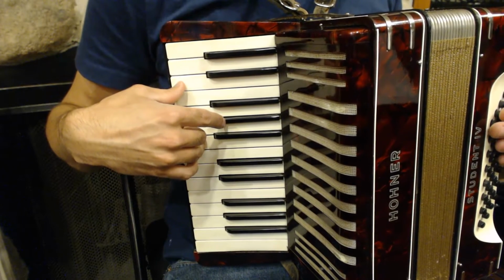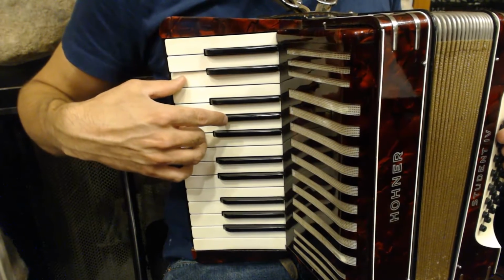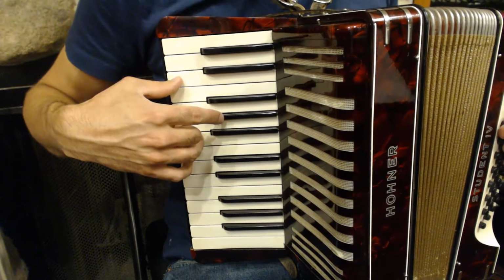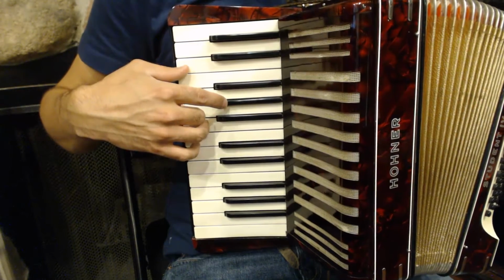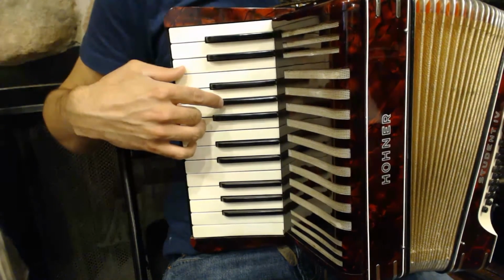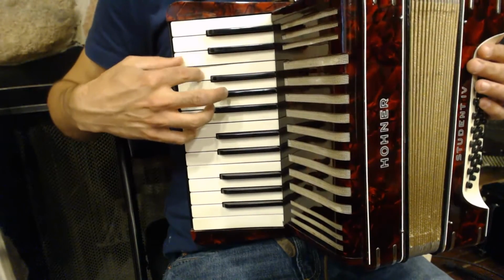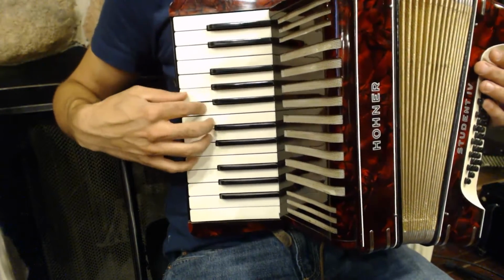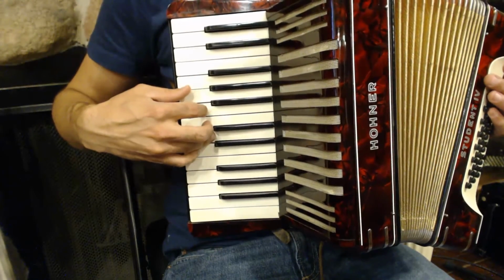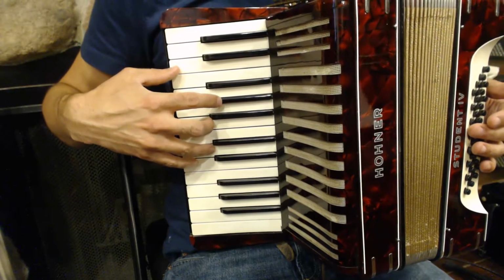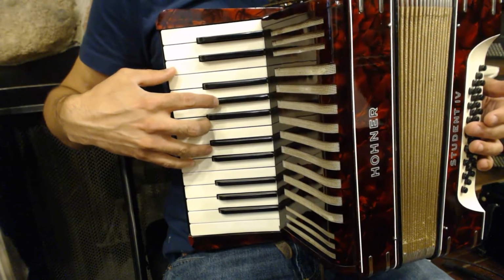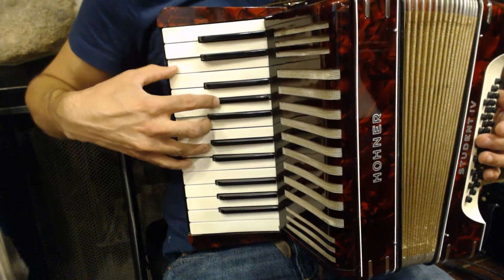seventh note added. We have our root, E, then we have our third, G sharp, we have our fifth, B. We're just going to count 7 notes up from E to find out what our seventh will be. 1, 2, 3, 4, 5, 6, 7. Our seventh is D. So now we're going to play 4 notes, E, G sharp, B, and D. Let's see what that sounds like.